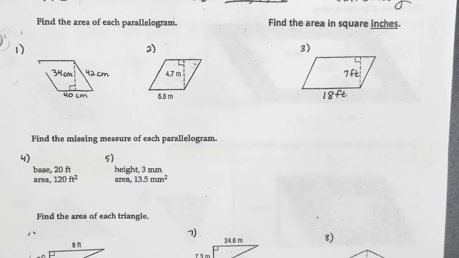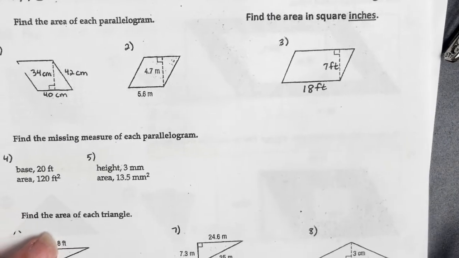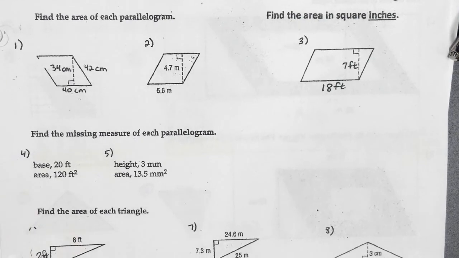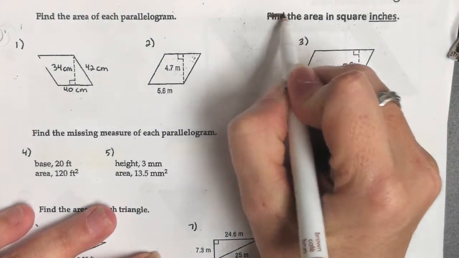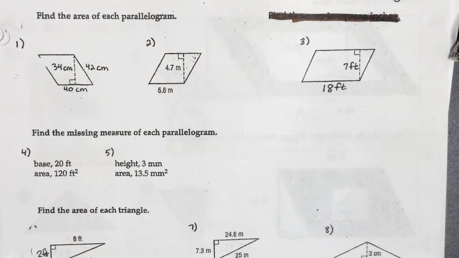With Miss Donahue's kids, we're not going to worry yet about this little sentence over here that says, find the area in square inches. We'll do that later in life. Right now, we'll just find the area of the shape.